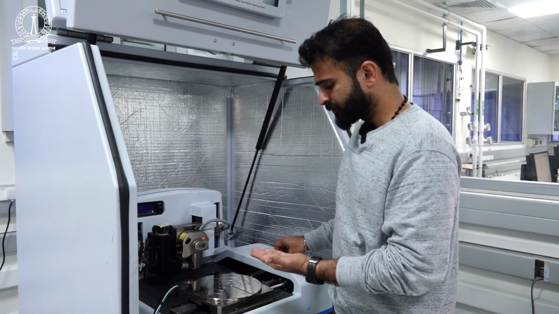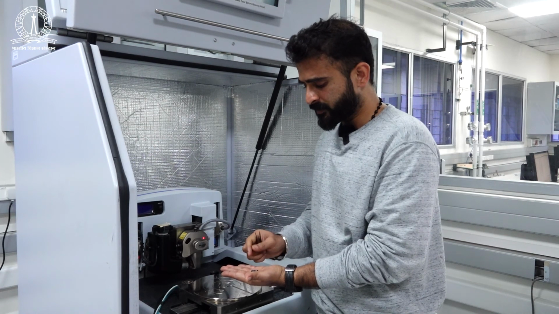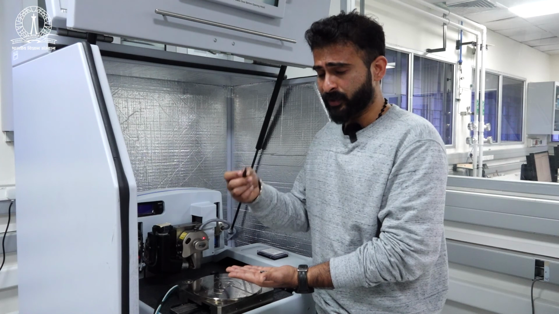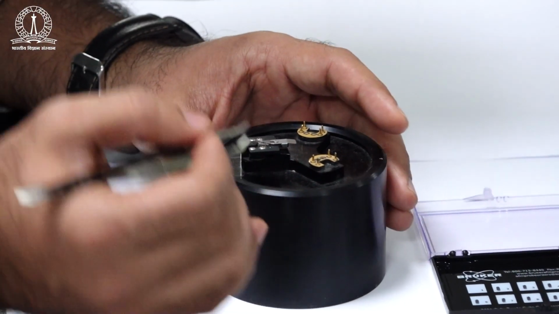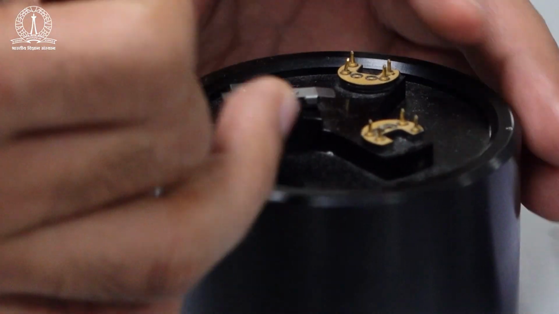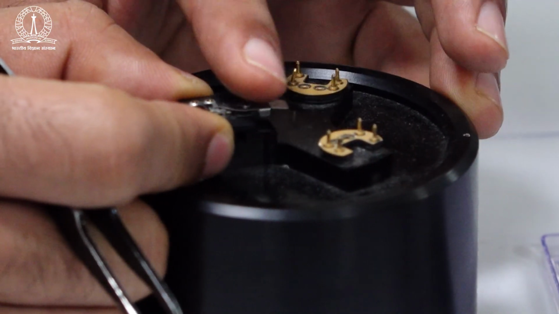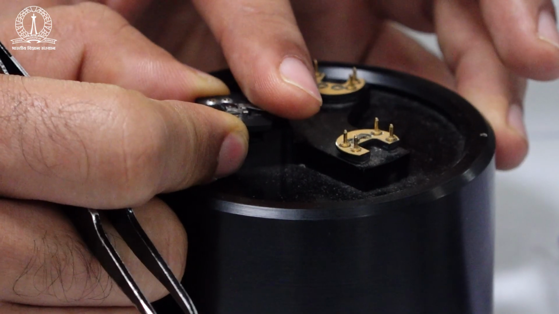Once that is done, this tip holder is taken back to the loading station over there, and the cantilever is removed and put in its cantilever box. Removing the tip or the cantilever is similar to how we loaded initially. Hold the tip holder, press the clamp over here and push it back.